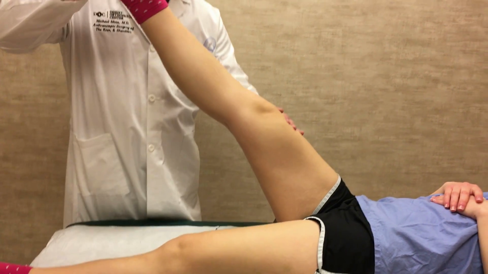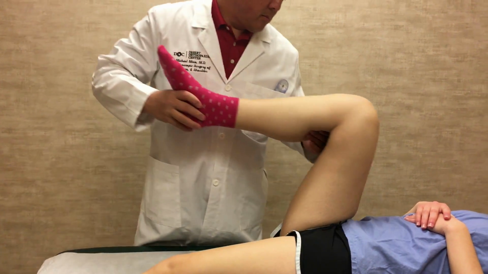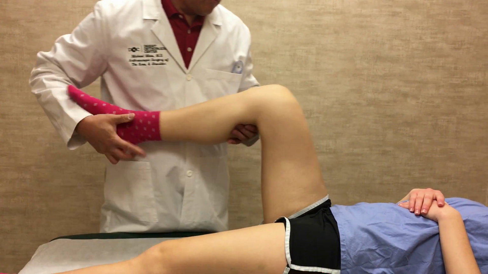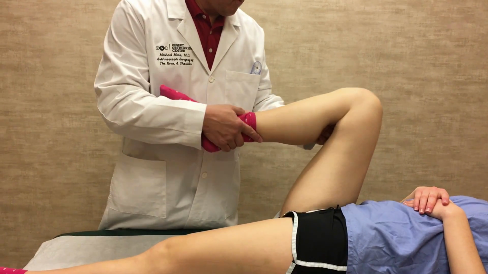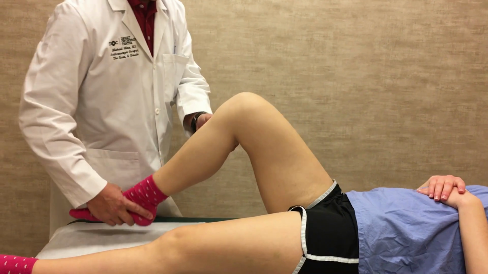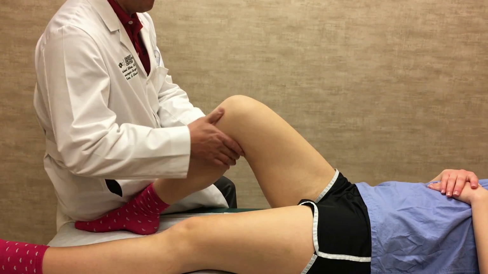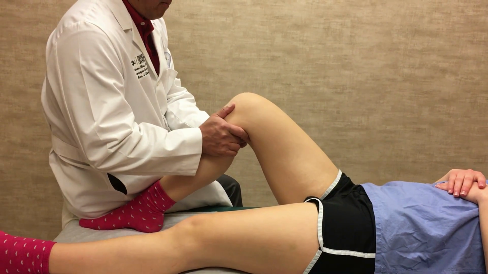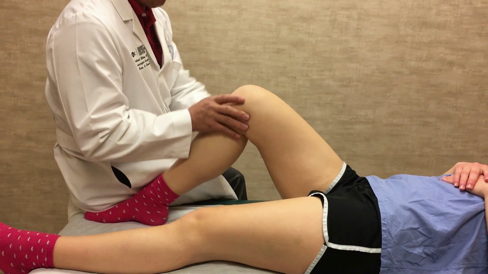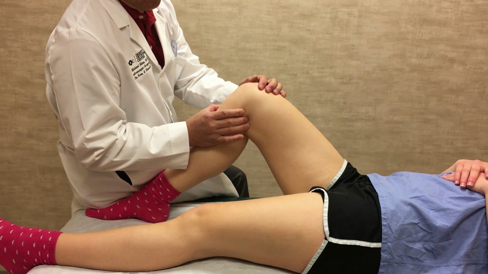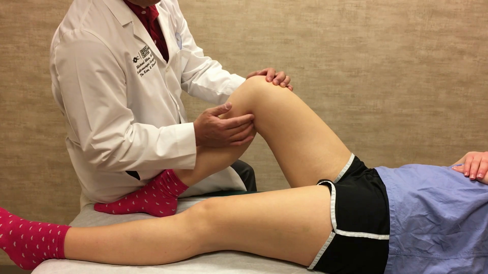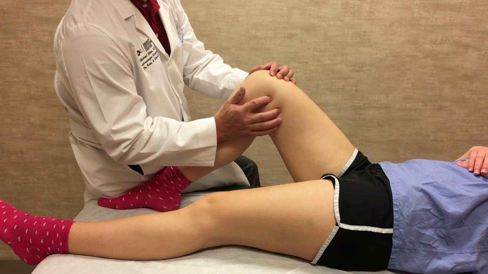straight leg raise, bowstring stress, hip range of motion in flexion, internal rotation, external rotation, flexion internal rotation stress, abduction external rotation stress, flexion McMurray, 90-degree exam, reduce the tibia, posterior drawer, anterior drawer, posterolateral, posteromedial, medial joint line palpation, MCL, pes, medial hamstring, adductor.